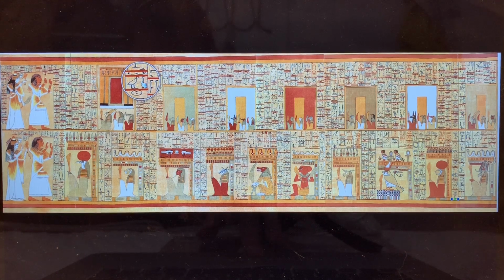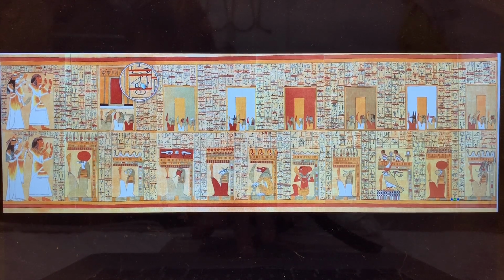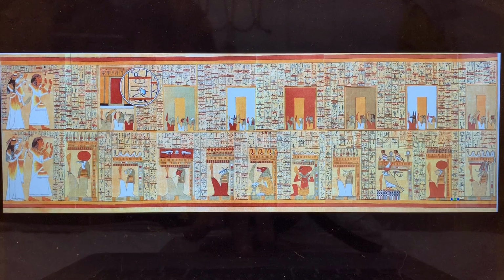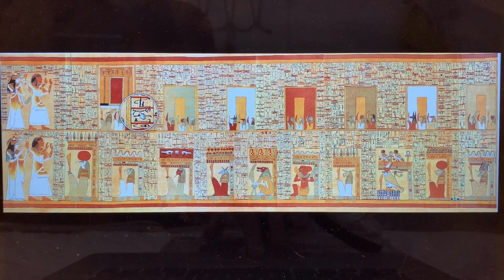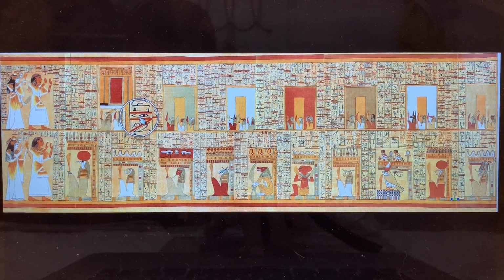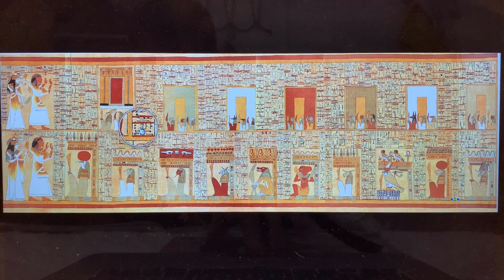This is a sign that means a new sentence to be proclaimed. We don't pronounce this. Now I have traversed. Make a path. May you allow that I may pass and rescue. May I see Re among those who make offering.